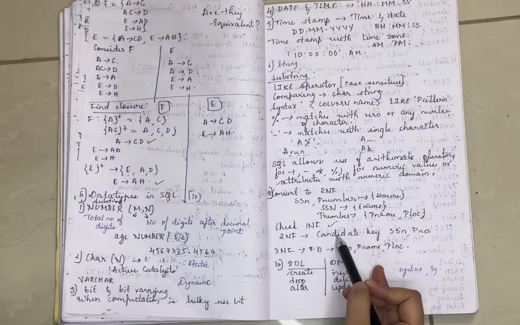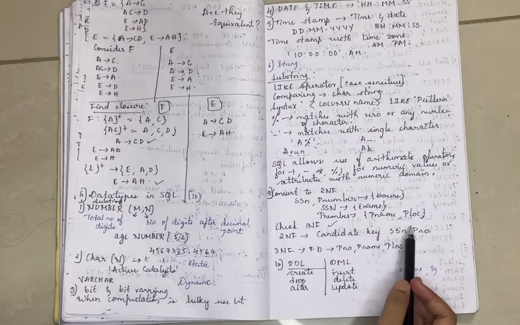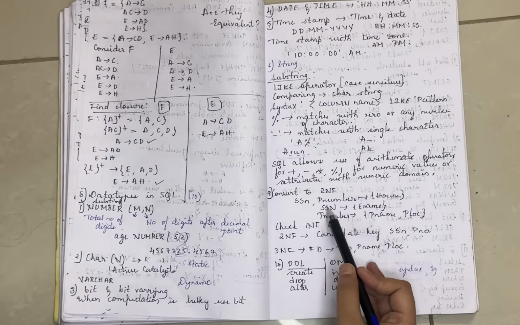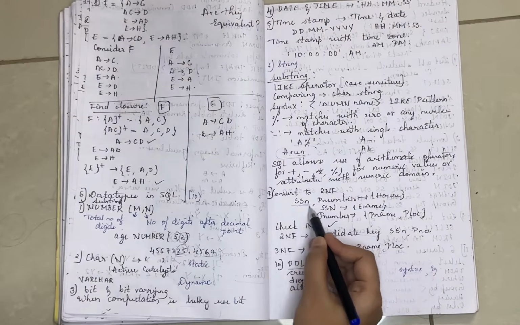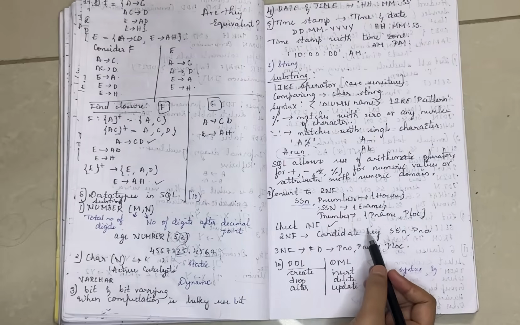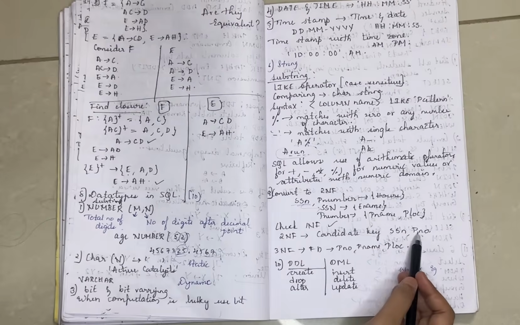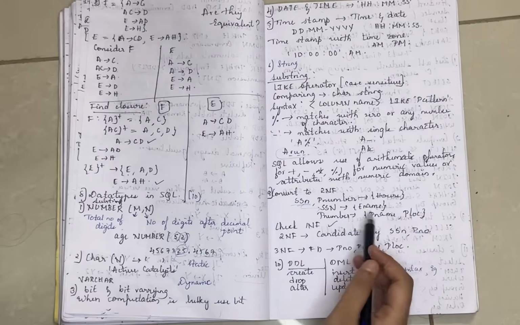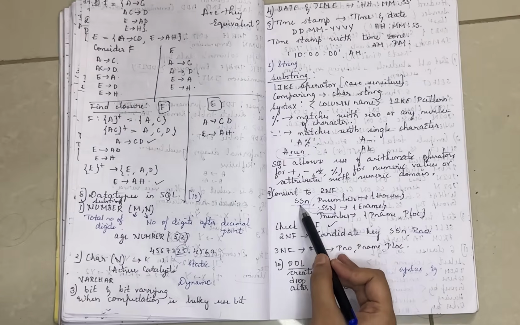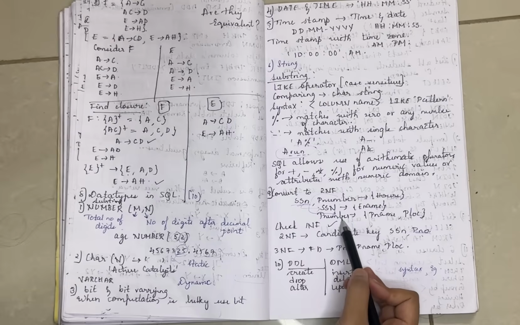Okay, we have to find what? Candidate key. How to find the candidate key? See here, SSN is taken from the second relation, and P number. P number is here; I've written it here in shortcut, sorry for that. P number is derived from this one. So these two are taken from the other two, the attributes.